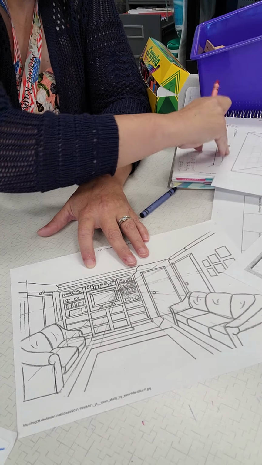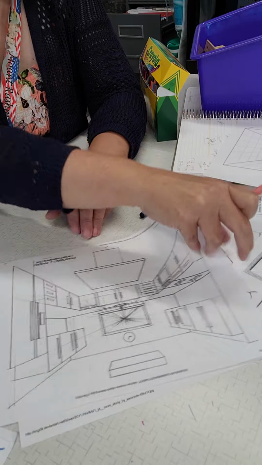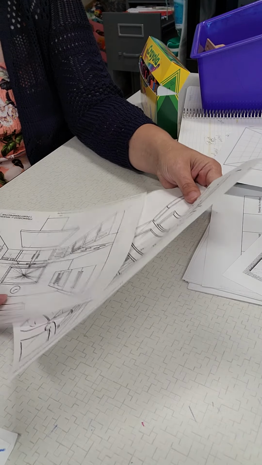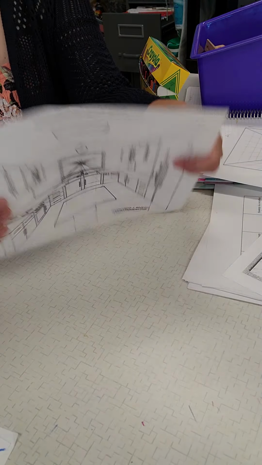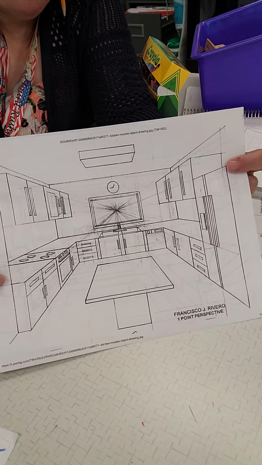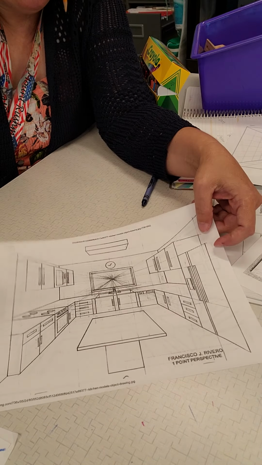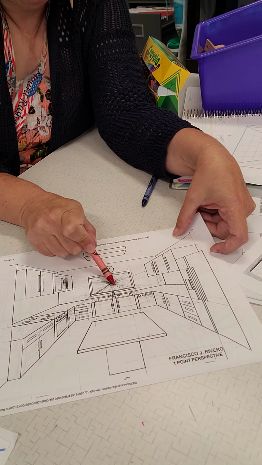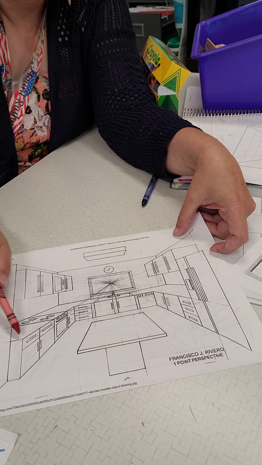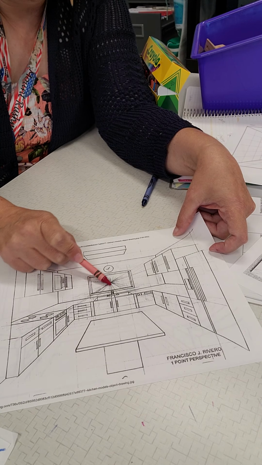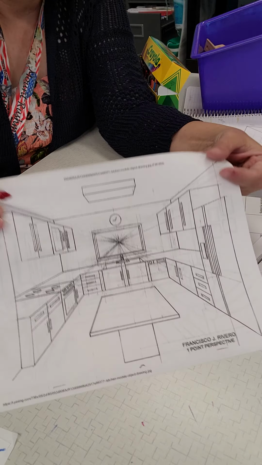And I've got one more example here where we can clearly see the vanishing point in this room. This time we've got a kitchen. See how the top of the refrigerator, top of the cabinet, everything is all lining up with this point in the center.